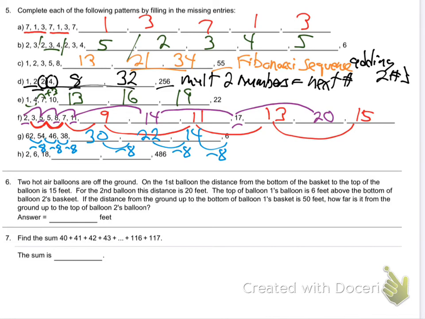Now, what's this one doing? Is it going times 3, times 3, and then times 3 again? That'd be, what's that, 54? And then times 3 again, 162. And then times 3, 486. Perfect. It's going times 3 every time. So there we go. We found all those patterns.